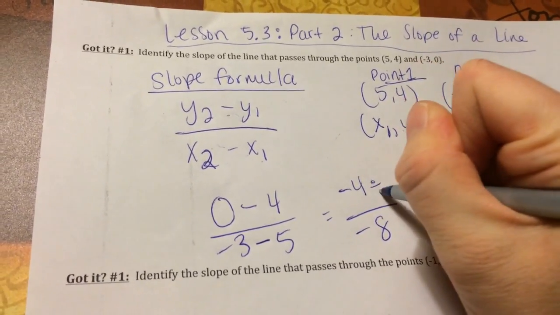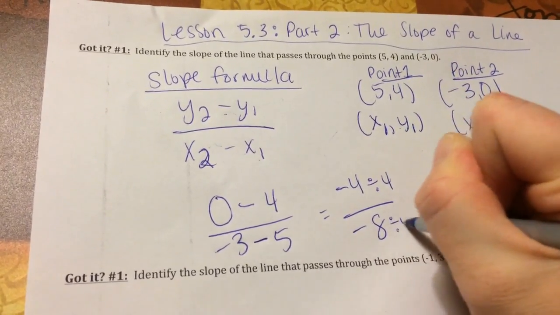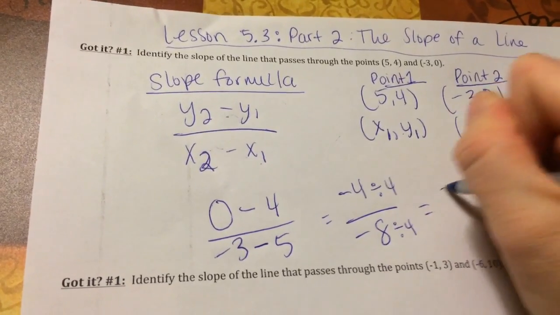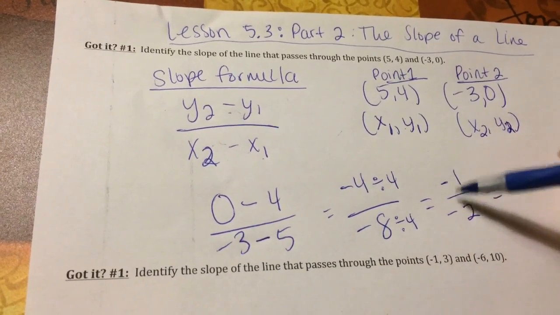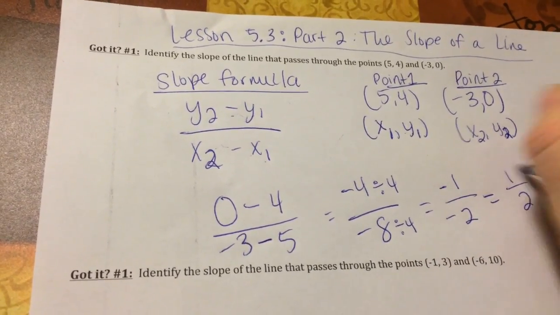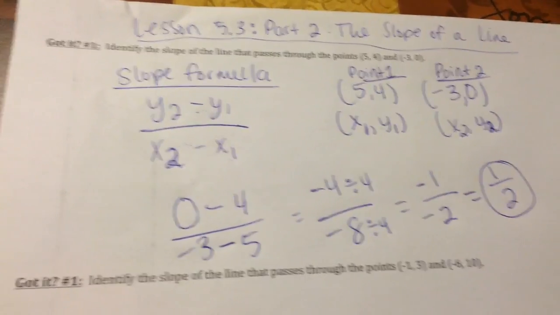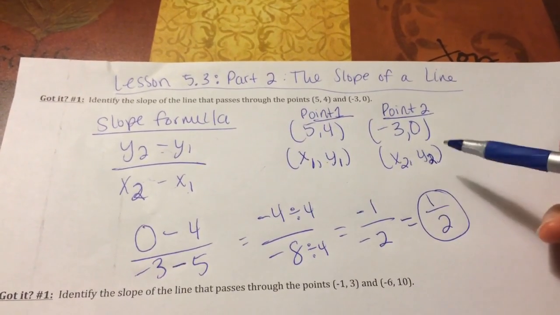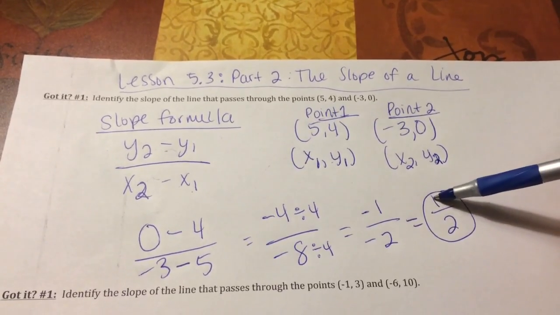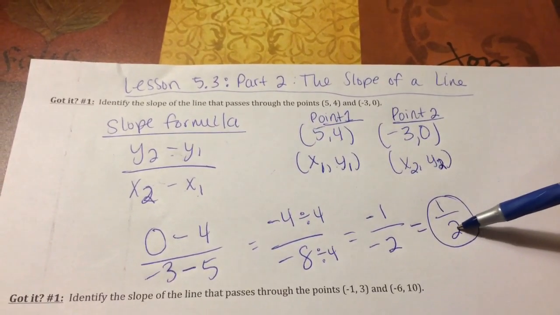Okay, we could simplify that, divide both the top and the bottom by -4 to get -1 over -2. Well, since we have a double negative, we could just turn that into a positive. So the answer is that the slope between these 2 points is 1/2. That would be like the rise and the run. The rise would be 1. The 2 would be the run.